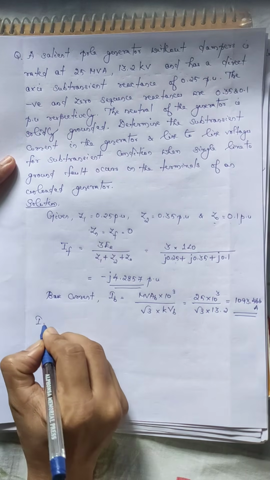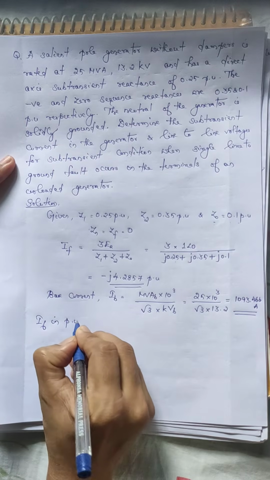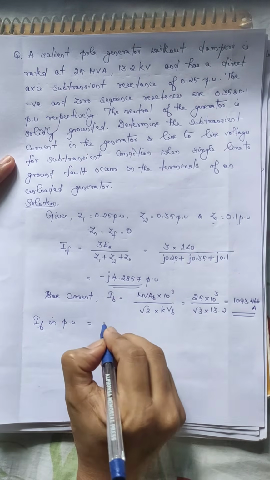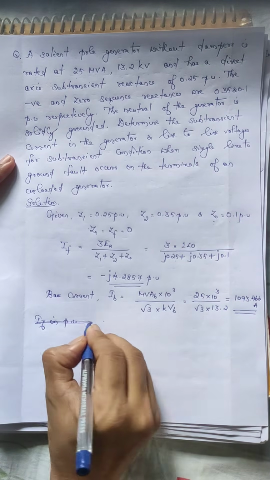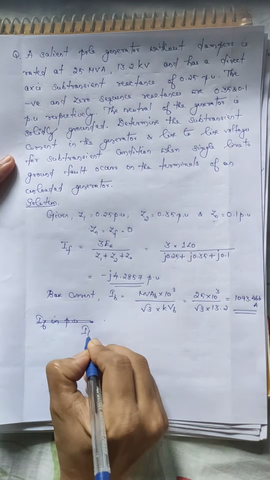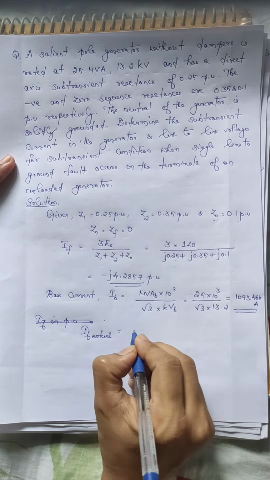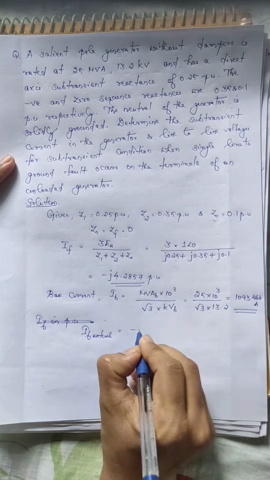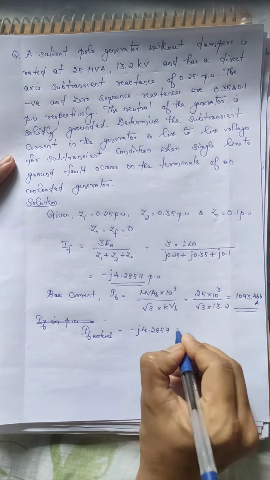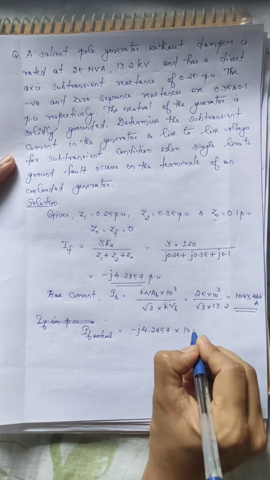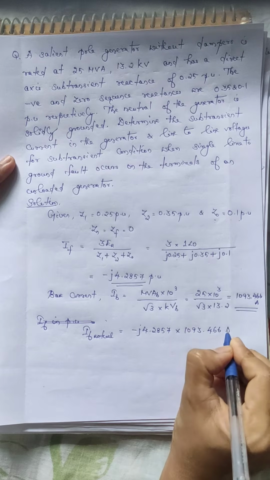Now the actual value of fault current IF actual will be equal to the per unit value into base value, that is minus j4.2857, which is the per unit value, into base current, that is 1093.466 ampere.